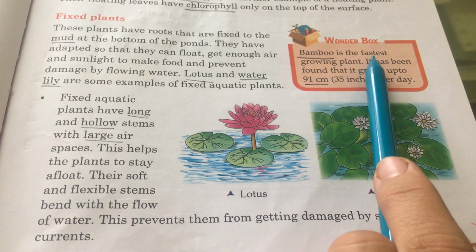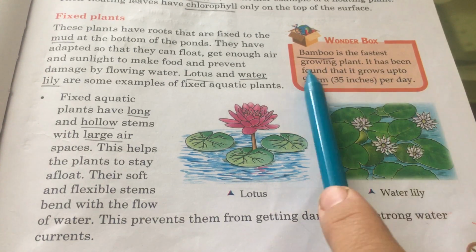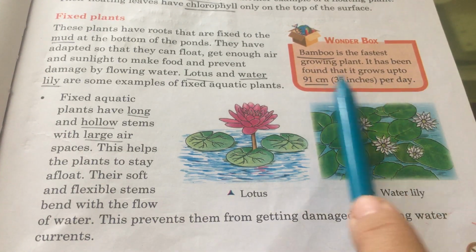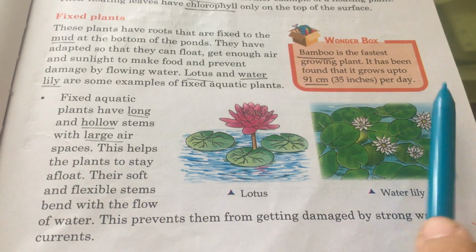Wonder box. Bamboo is the fastest growing plant. It has been found that it grows up to 91 centimeter or 35 inches per day.